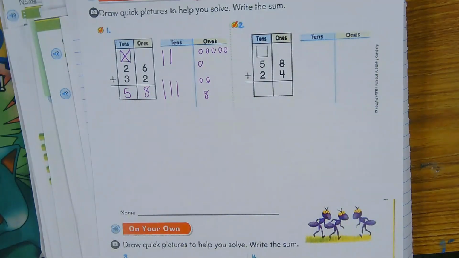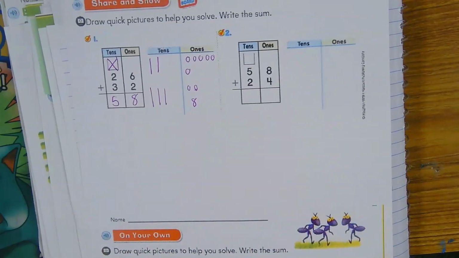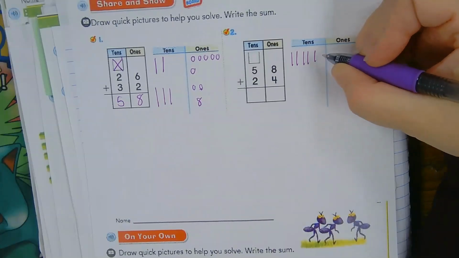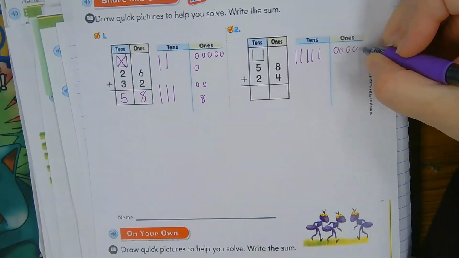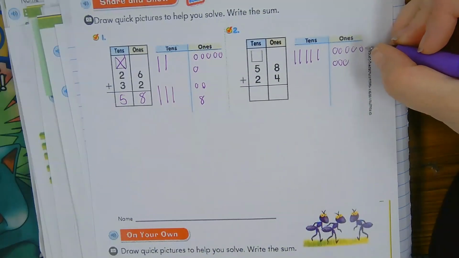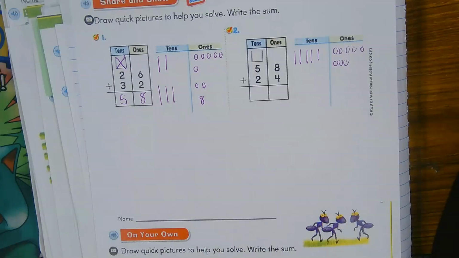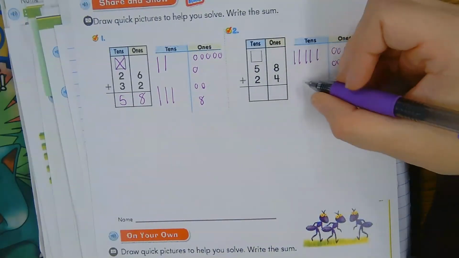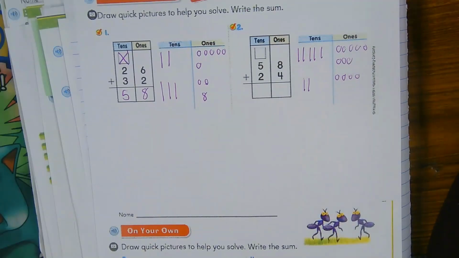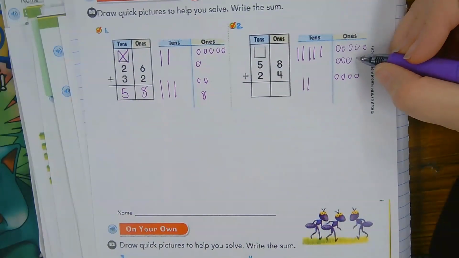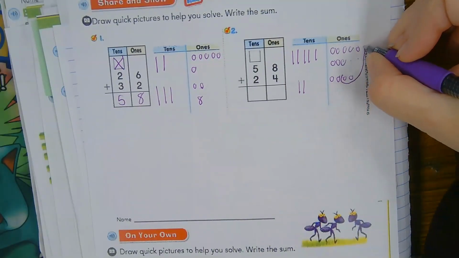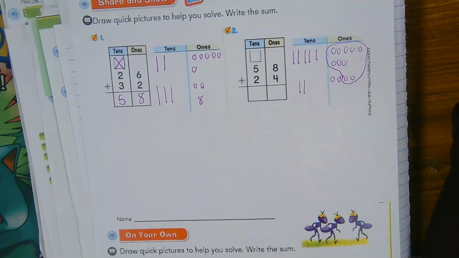Let's do another one together, and then I'm going to have you guys try a couple on your own. So we have 58, 10, 20, 30, 40, 50, 51, 52, 53, 54, 55, 56, 57, 58. And again, notice how I'm drawing these. I'm doing rows of 5. That way I can easily tell how many more I need to make a 10. Then I have 24, 10, 20, 21, 22, 23, 24. So I have 8 here. I need 1, 2 more to make a 10. And look, I have 2 right here that I can go ahead and add.